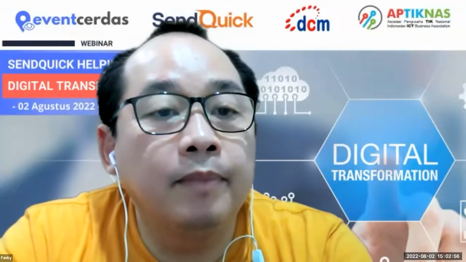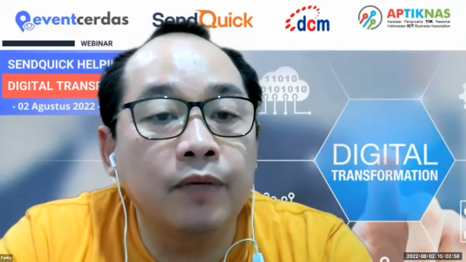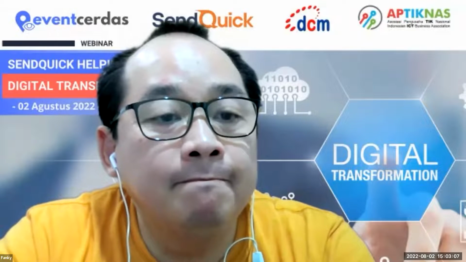Yeah. Okay, the next question from Pak Wahyu: can we customize SendQuick based on a unique port on each server, service, and application for notification port number? I need a bit more detail on what you mean by port number, but on the SendQuick hardware appliances, we have 4 ports on the system.